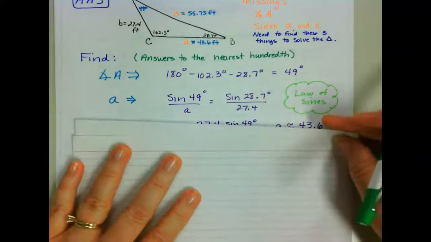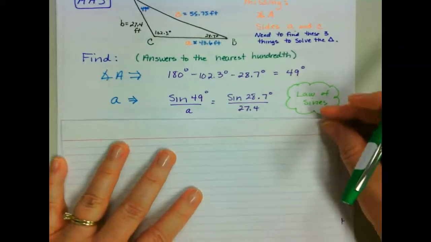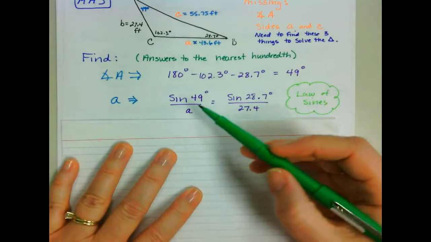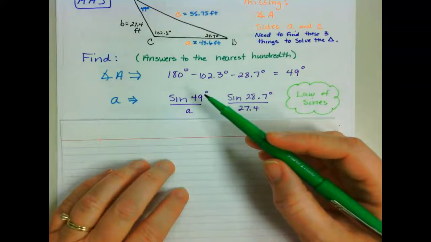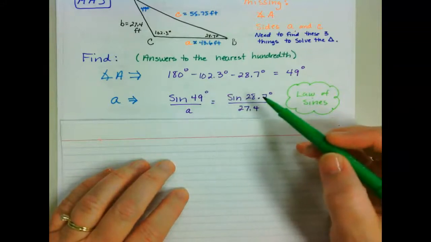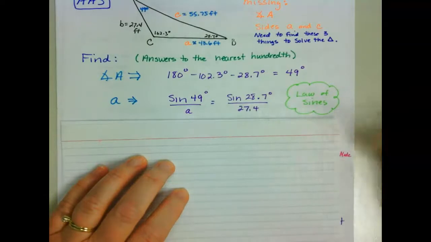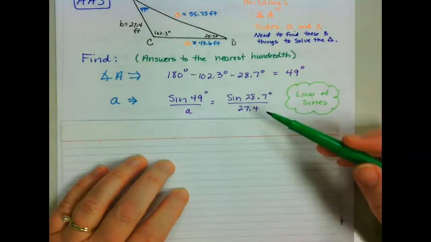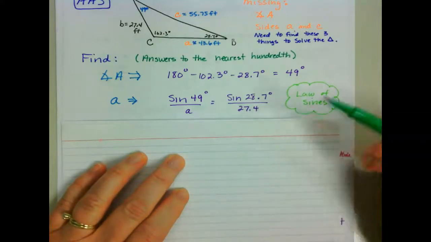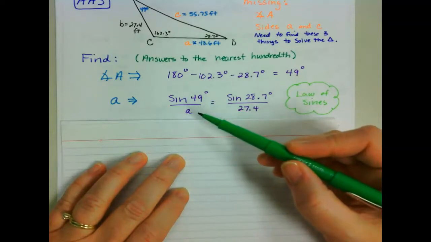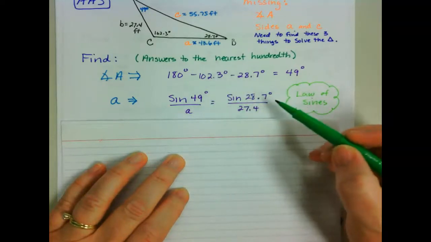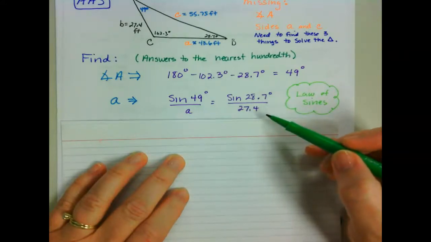And then 2, to find the side, I'm going to use law of sines. You don't have to write it down, but you can if it makes you feel more comfortable: sine of A over a equals sine of B over b. If you can go straight to putting your information in the law of sines, I'm okay with that. You can always check with your teacher in case she wants something different. So I have sine of 49 degrees, which is A, over little a, which is what I'm trying to find, and sine of 28.7 degrees, which is B, over length b, which is 27.4.